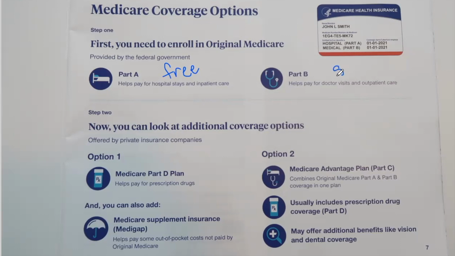Now in 2023, Part B is going to be $164.90. If you are drawing Social Security, that's going to come out of your Social Security check, or you could pay that every quarter. They'll send you a bill and you pay it every quarter. If not, you can have that taken out of your Social Security check every single month, if you choose that option to pay for your Part B. Okay, so this is original Medicare.